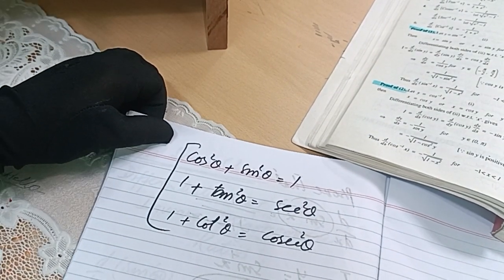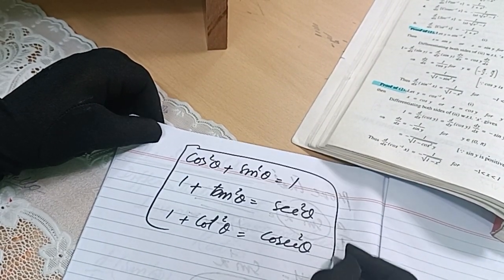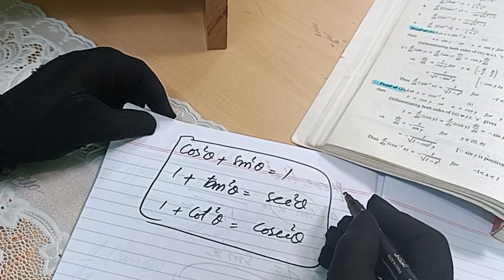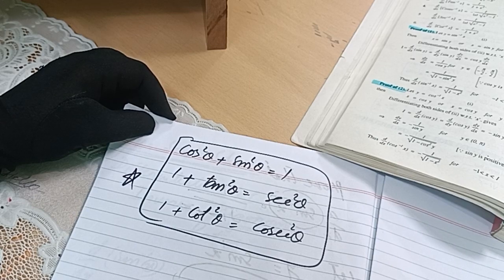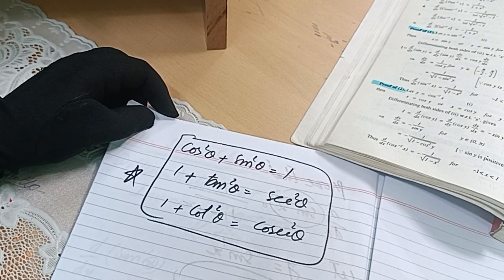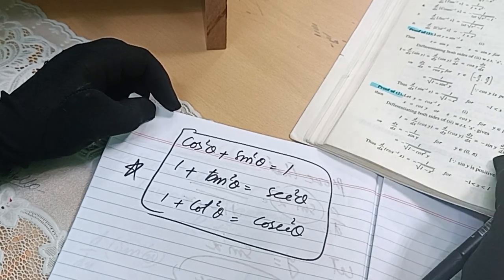These three were used from grade 9th, and maybe in some curricula even before that, but they are utilized every time. If any one is still giving you trouble, I can solve it now.